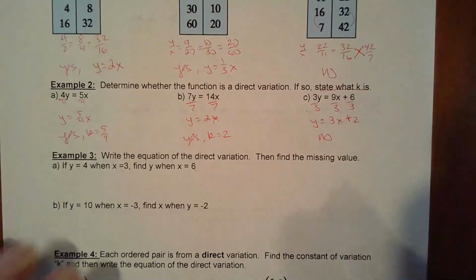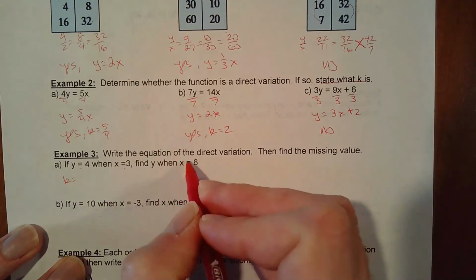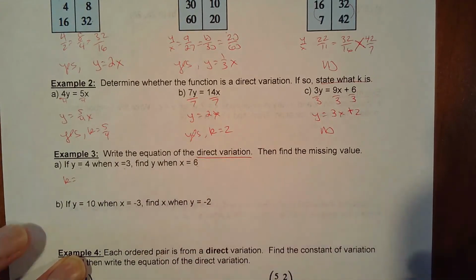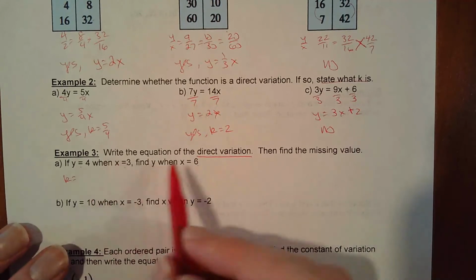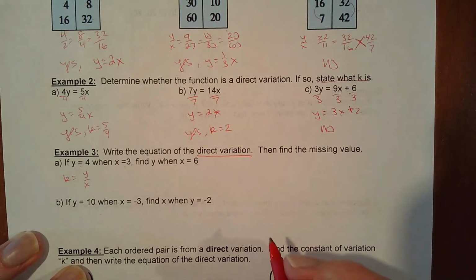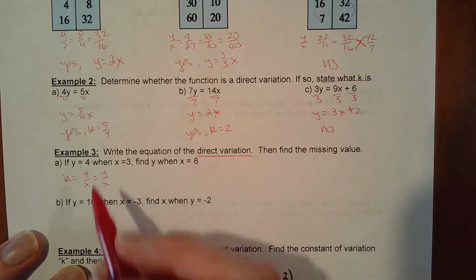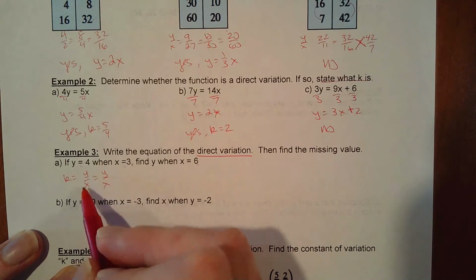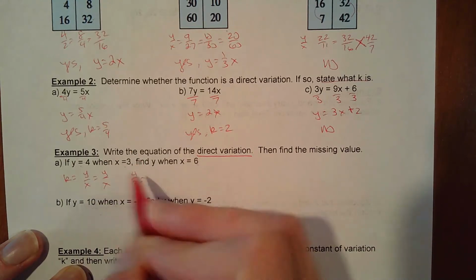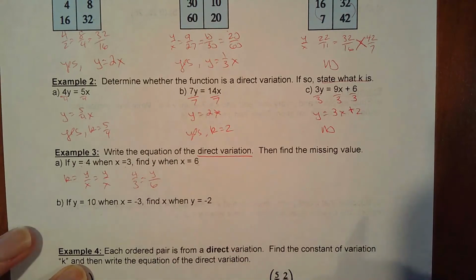Like we said, since k stays the same, and they said it is direct variation, we know it is. That means every quotient should be the same. So every y divided by every x should equal the same thing. One y over x should equal another y over x. So this y over this x, which is 4 over 3, should equal this y over that x. Here's a proportion.